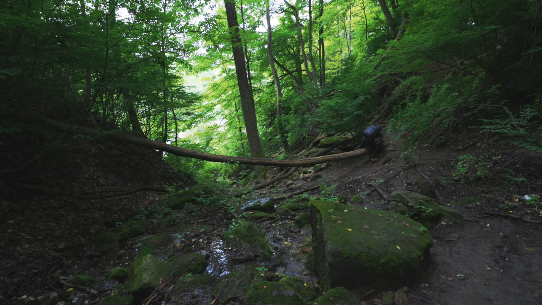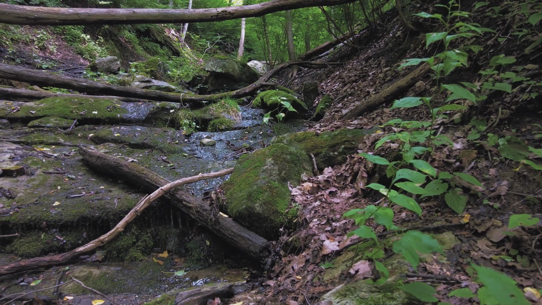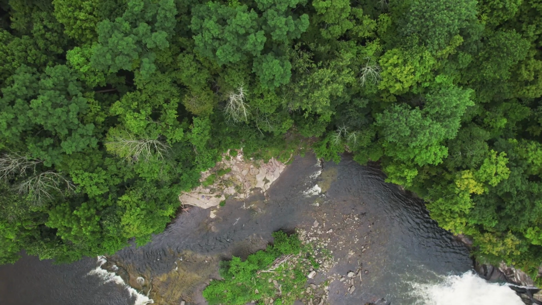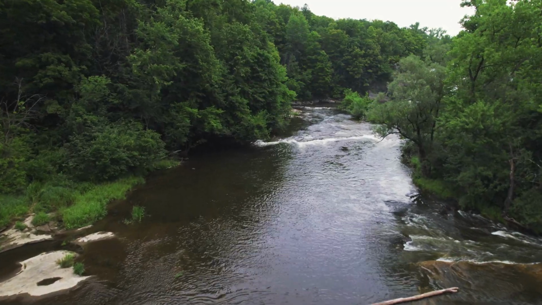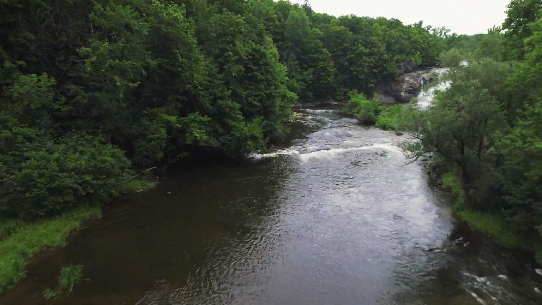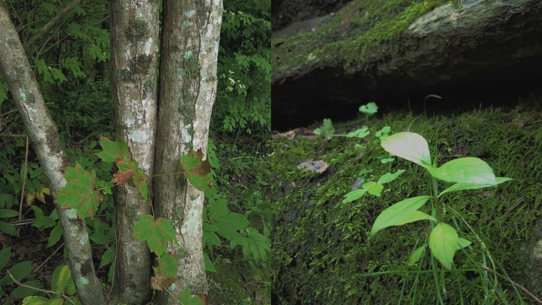If you time it right, the plant will be releasing a massive amount of water and the falls will be explosive. There are many foreground options at the base, but they change in enormous ways depending on the water flow.